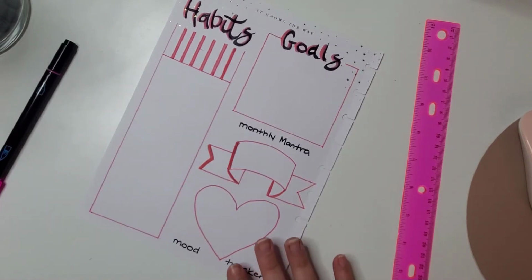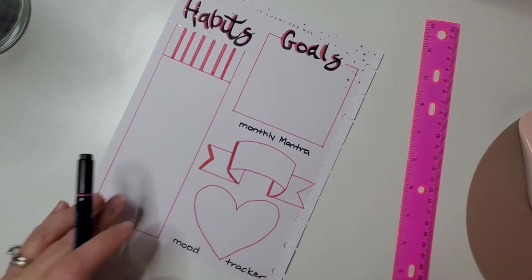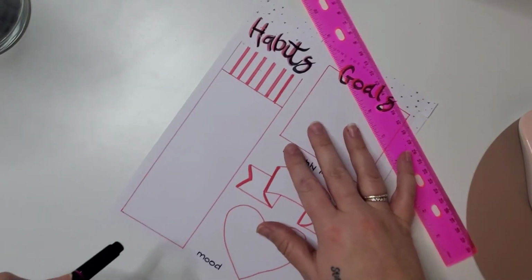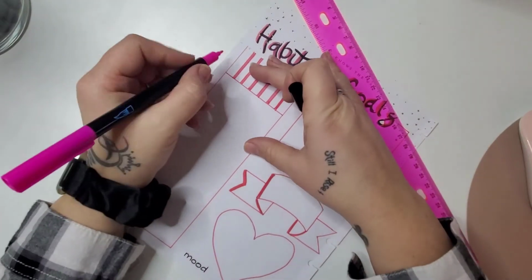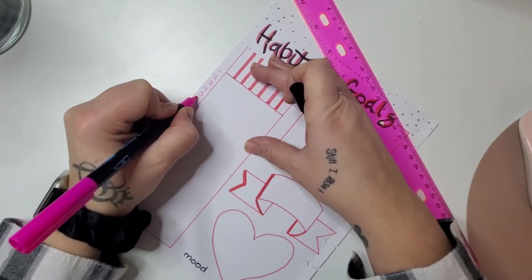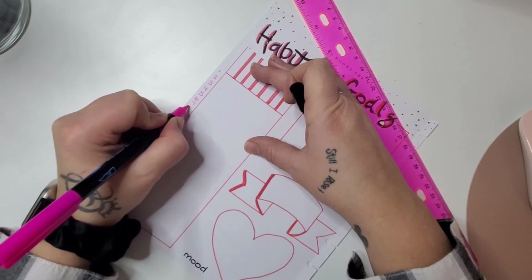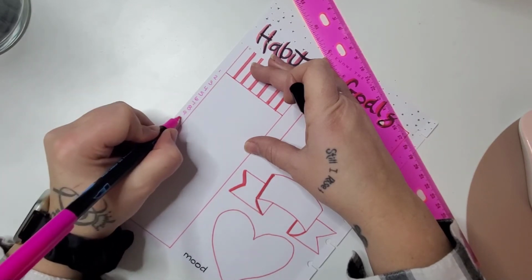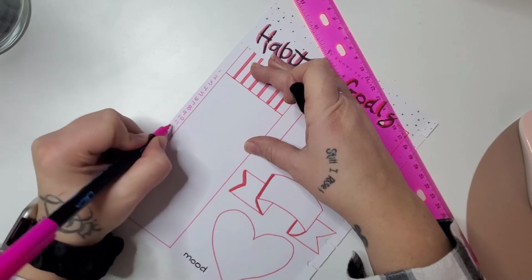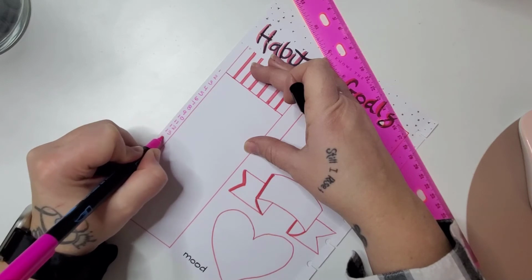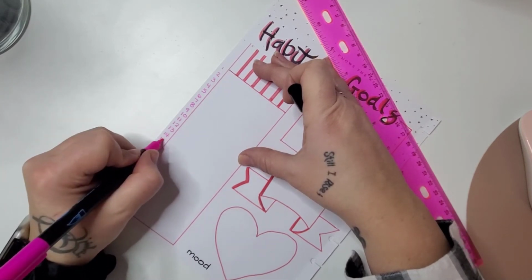Okay, so now what I think I'm gonna do is I might make these little sections, but I'm gonna put the numbers in here first. Now I didn't test this out, so I could be setting myself up for failure by doing these numbers so big. It's definitely not gonna work.